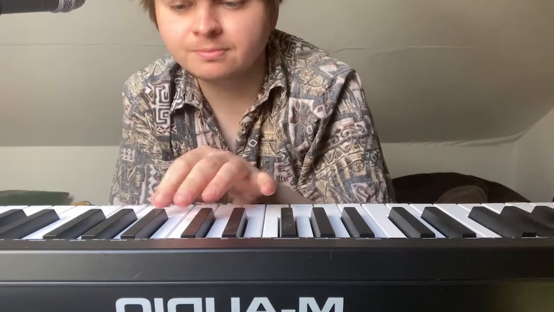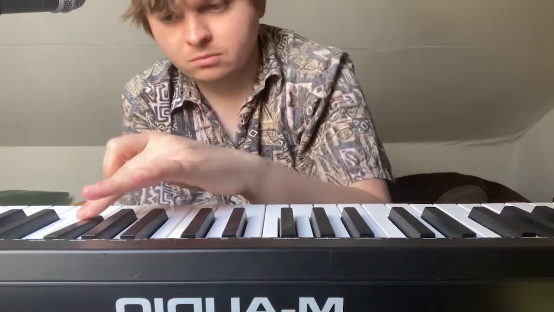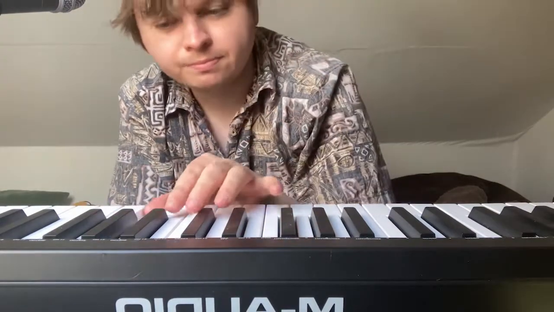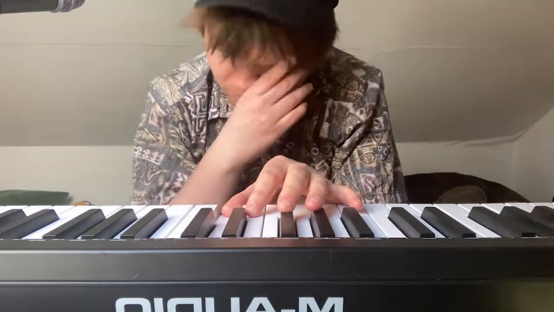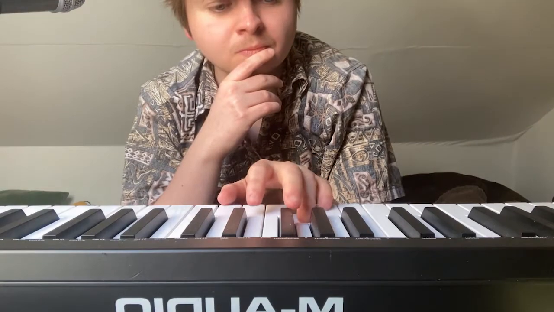Too simple. Ooh. I think I've got a couple of good ideas there, so let's stitch them together and see what we end up with.